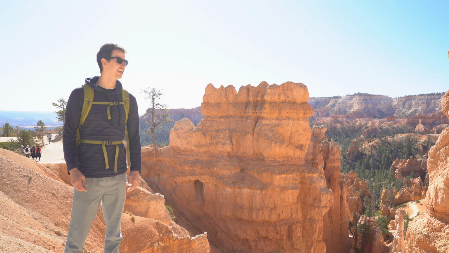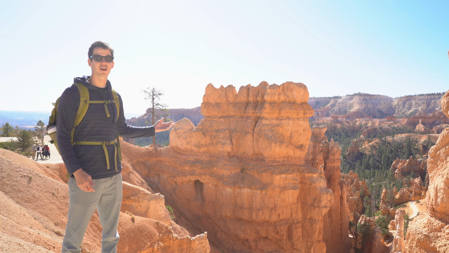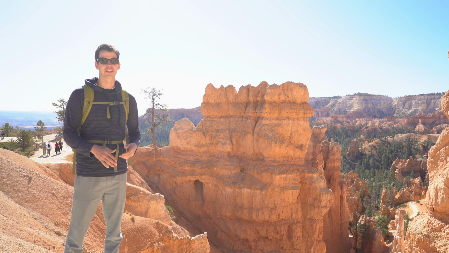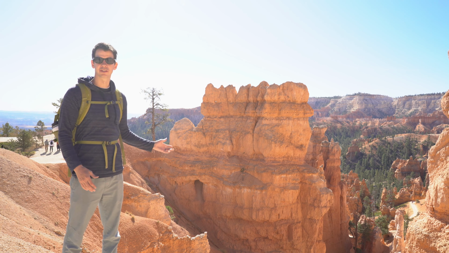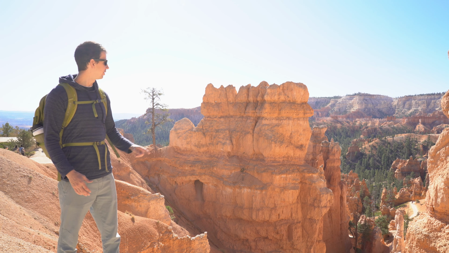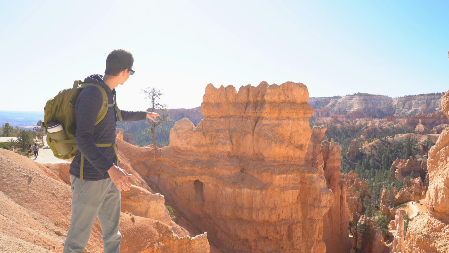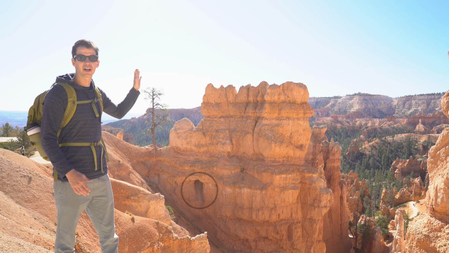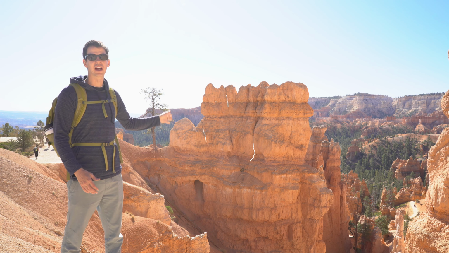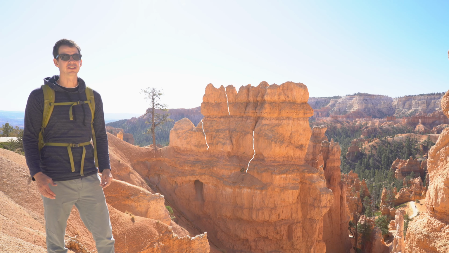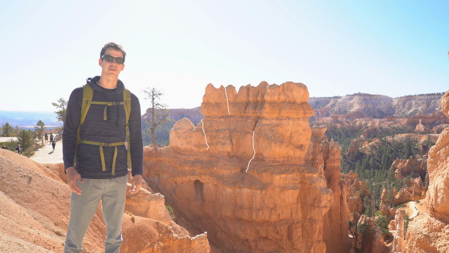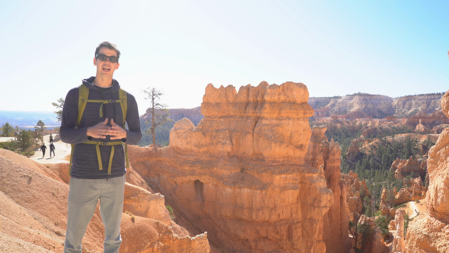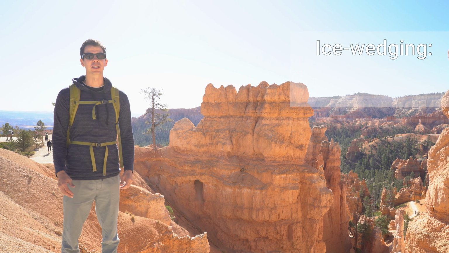We can see excellent examples of the weathering process in this rock feature behind me. This is a narrow ridge of rock called a fin, and this is where hoodoos are born, through features like this. If you look closely, you can see down at the bottom left, there's this carved out cave feature. And then throughout this fin, there are numerous vertical fractures or cracks. Both of these features are created through the weathering process. These cracks are most likely created, or at least widened up, through a process called ice wedging.